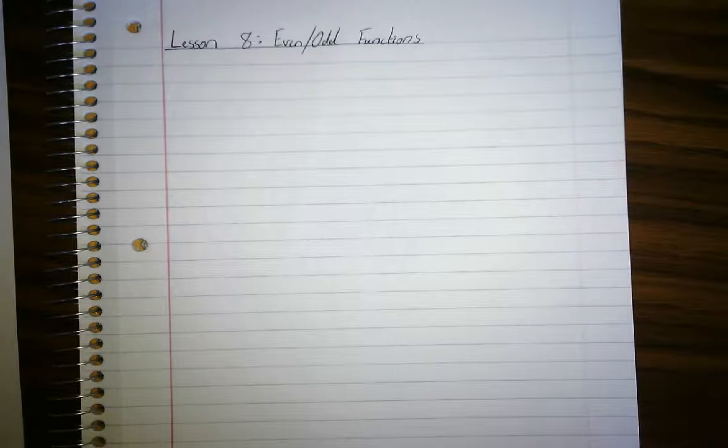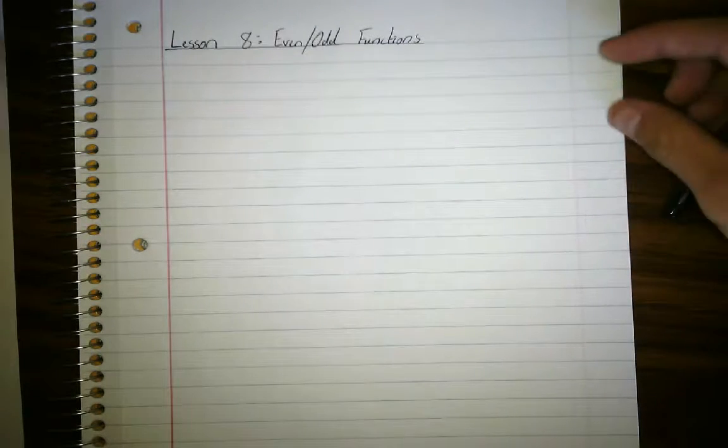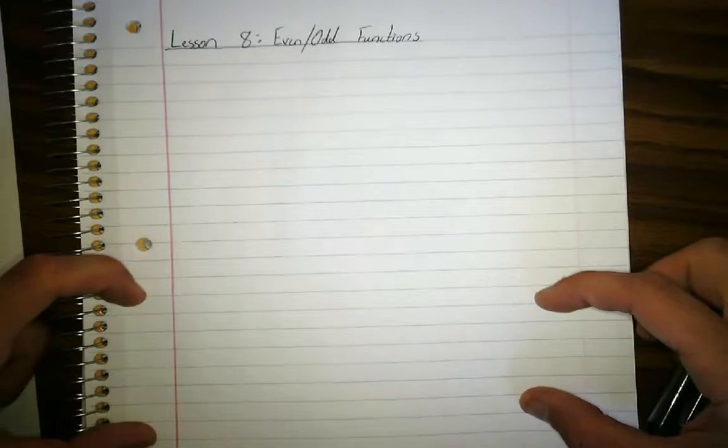So if you were kind of unfamiliar with what was going on during the activity today, hopefully this will clarify some of these ideas. So we're going to be looking at an even function, an odd function, and a neither function, and actually seeing how we can see these symmetries from a chart to a graph, and finally looking at the overall equation. So let's start off with an even function.